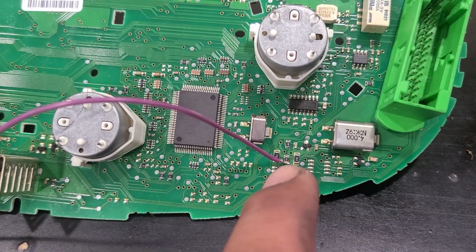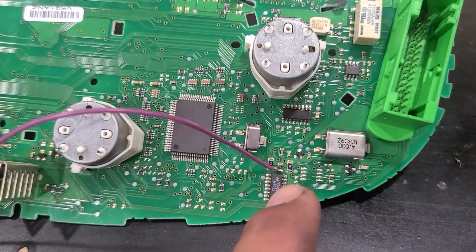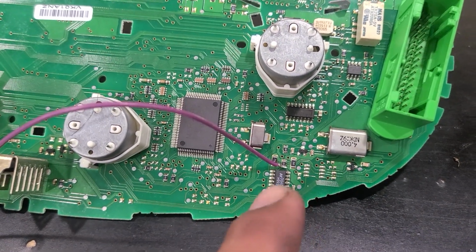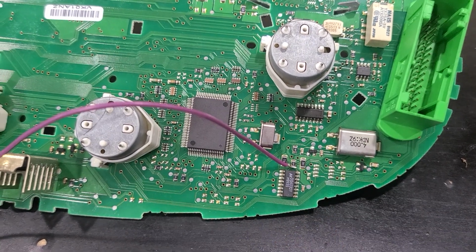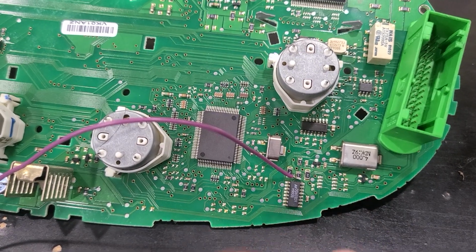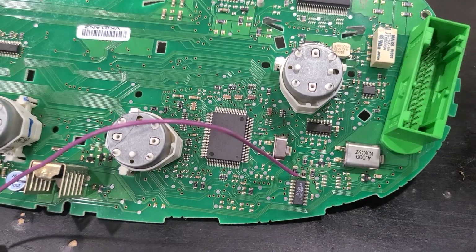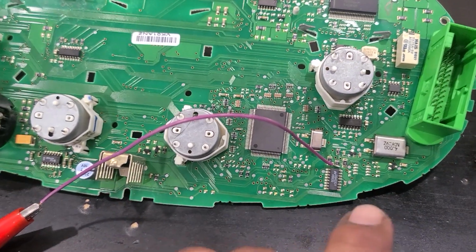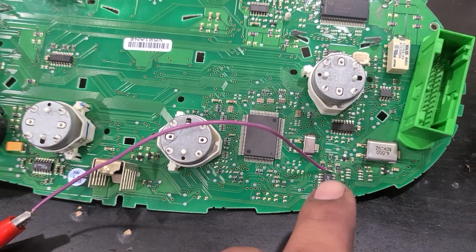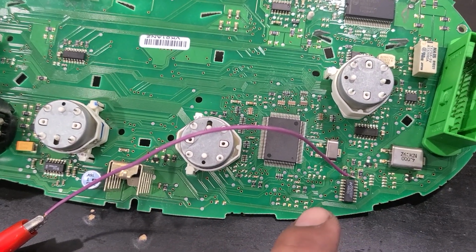We soldered a wire from this resistance. The resistance has continuity within here, and the first pin of this integrated circuit. I'm not sure, I think this integrated circuit is an integrated circuit that works to decode the information of the K-line protocol. So this line was supposed to come from this pin, if I'm not wrong.